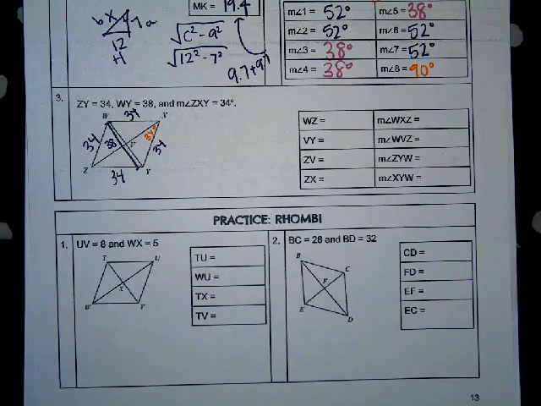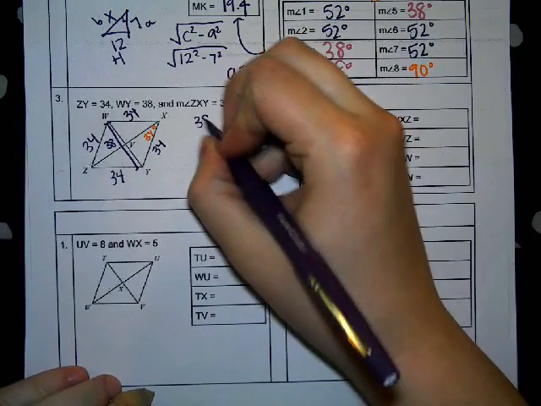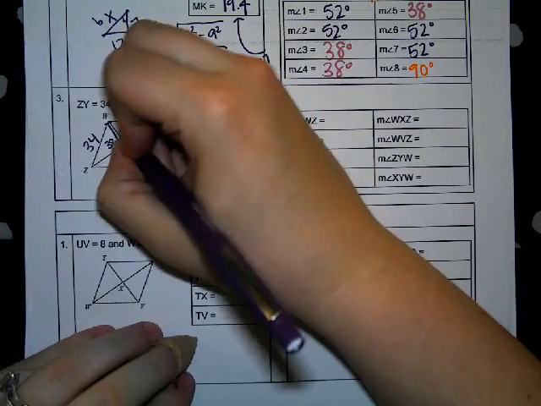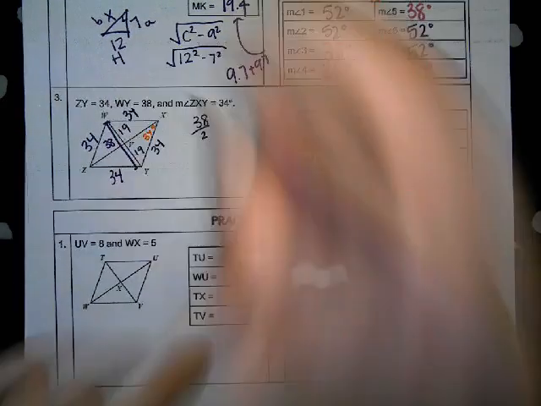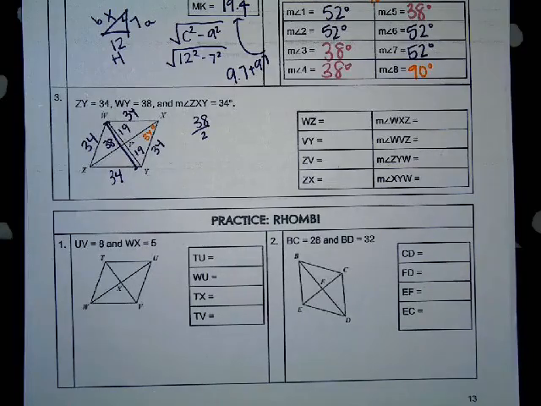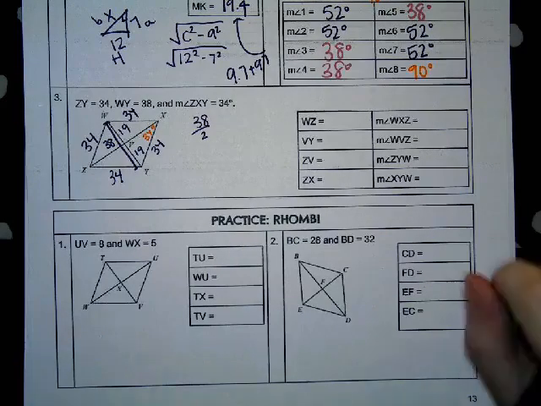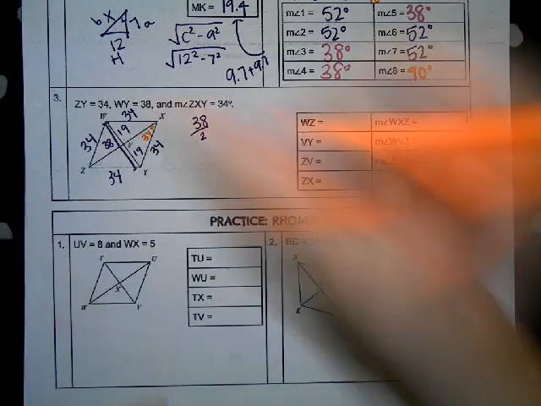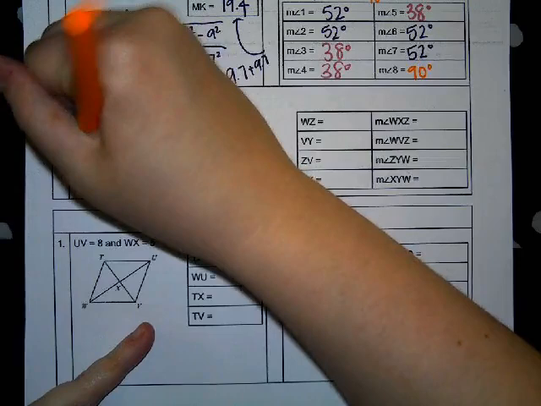So if I need to figure out WV or VY, I'm going to take 38 and divide it in half. 38 divided in half gives me 19. So I know WV and VY are 19. I also know everywhere along this line, my angles are the same. So I'm just going to put an orange dot to represent that all of those are 34 degrees.